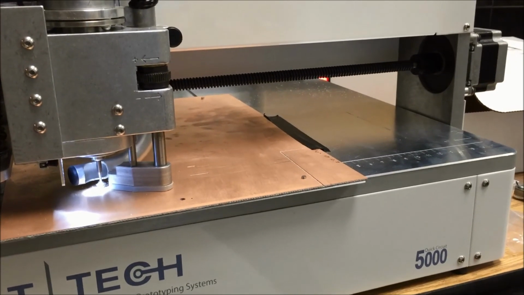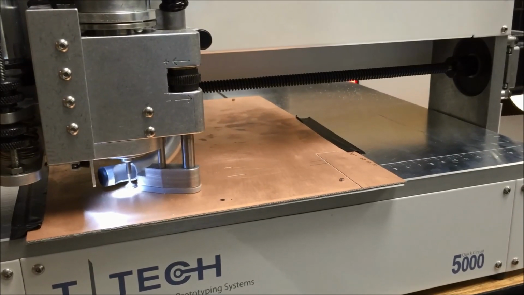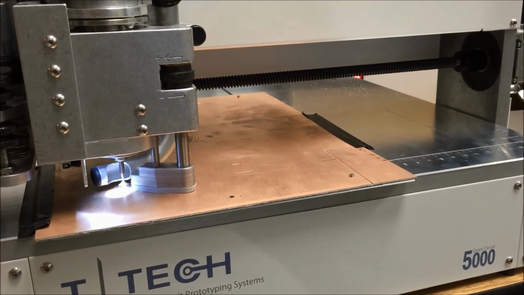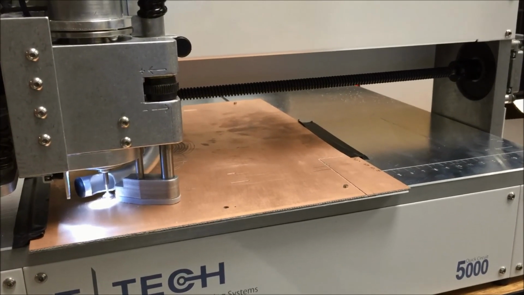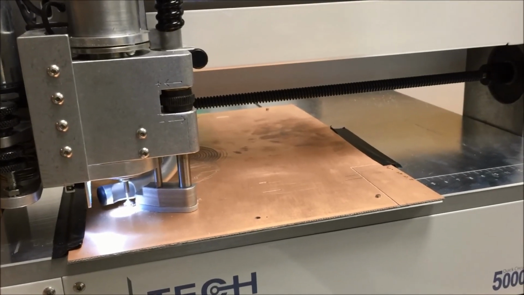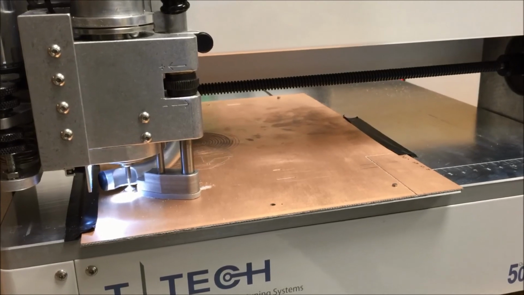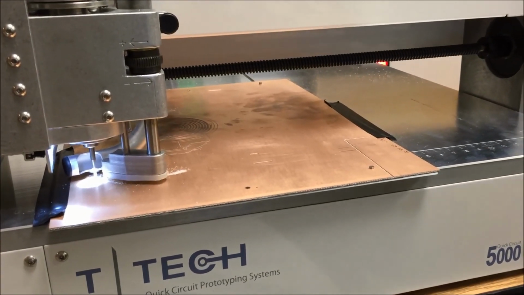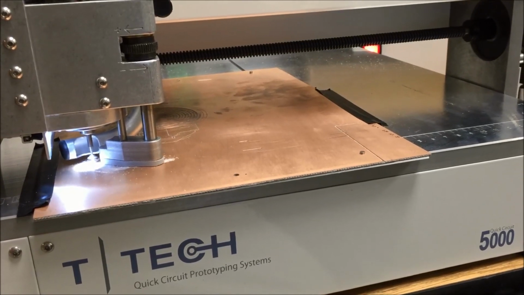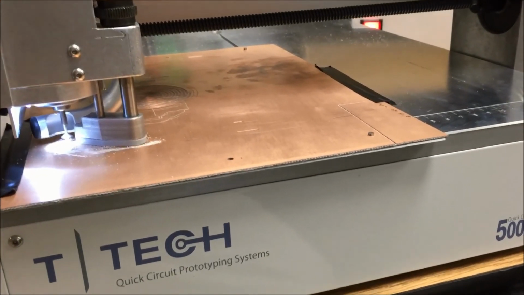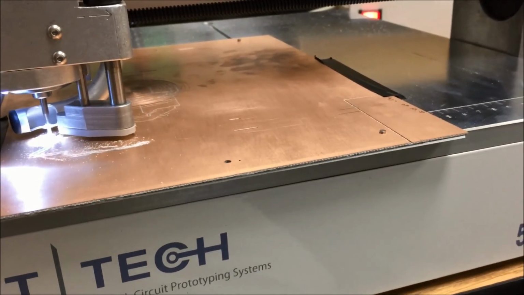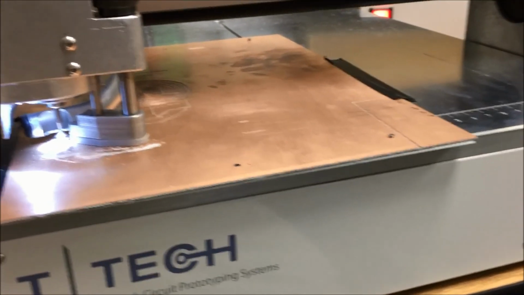Now it just runs the traces. Recommend safety glasses? I guess it looks like the vacuum is working. As long as the vacuum is working, that would check everything, but I'm not going to say that it will hurt to wear safety glasses either.